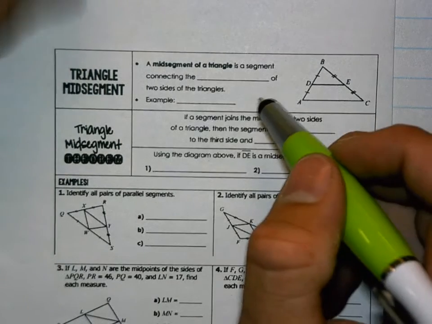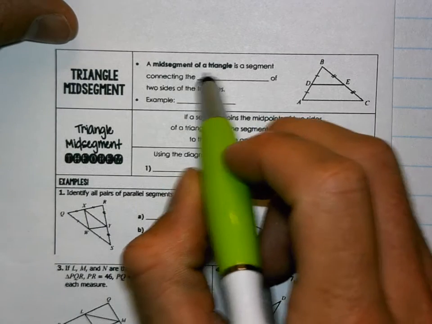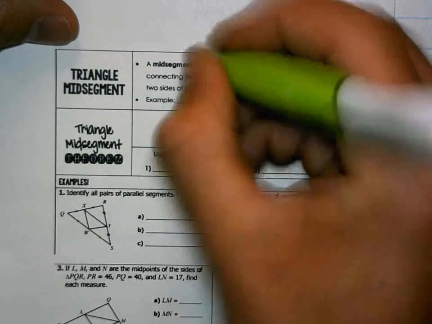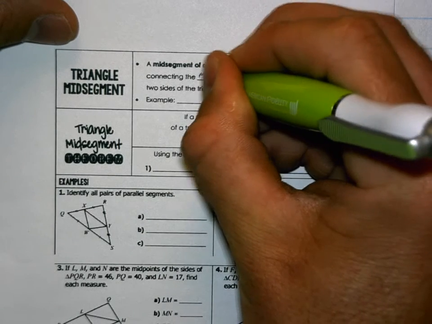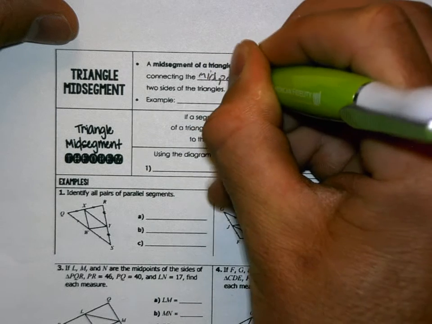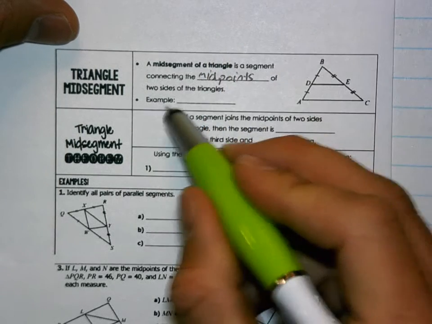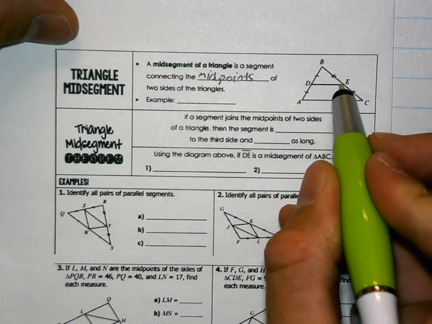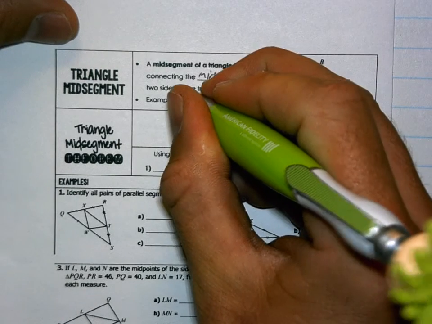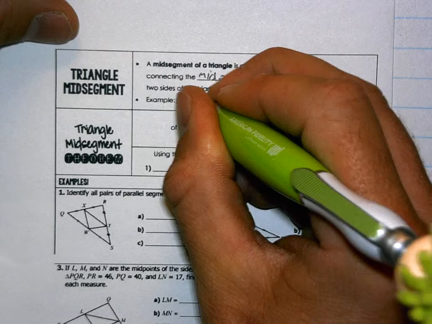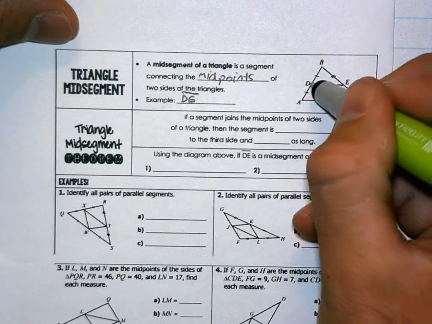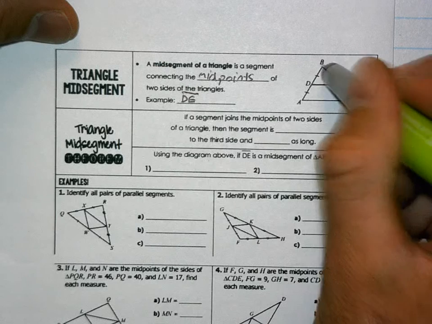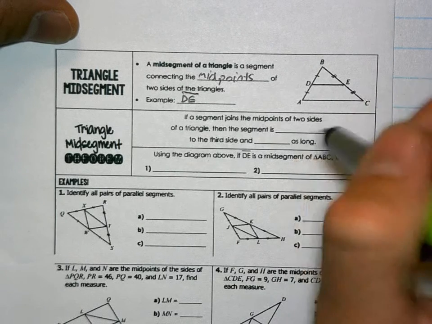Okay, so these notes are on midsegment. The midsegment of a triangle is a segment connecting the midpoints of two sides of the triangle. An example in the diagram here is DE is a midsegment. D is the midpoint of AB, E is the midpoint of CB, making DE a midsegment.